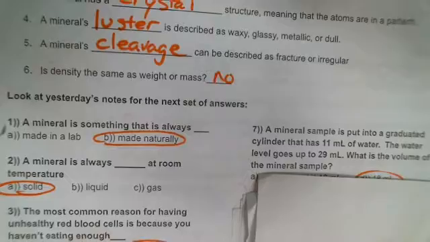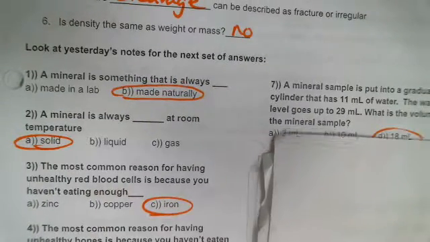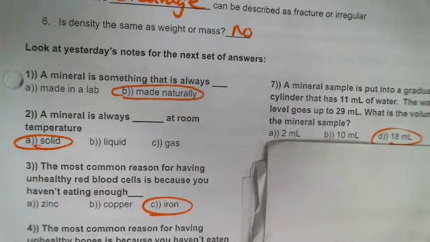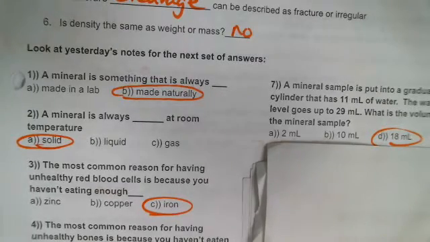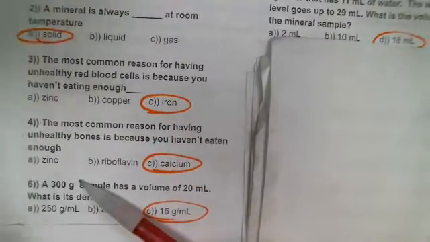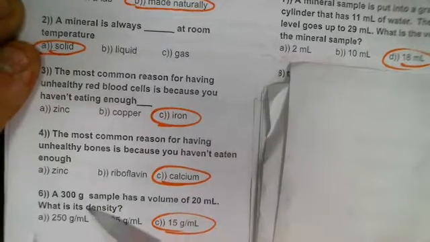Number 6. A 300-gram sample has a volume of 20 milliliters. What is the density? So you're going to take the grams of 300 and divide it by the volume of 20, and that gets you 15.